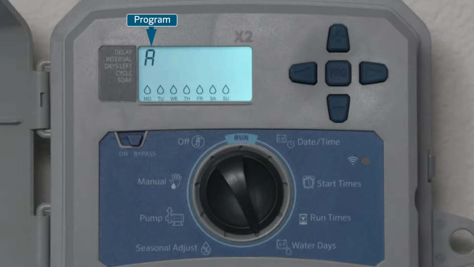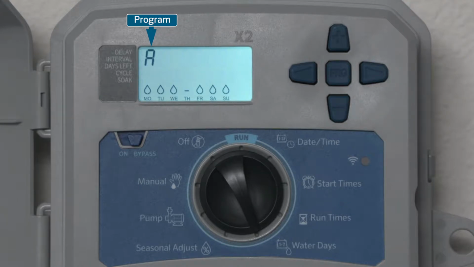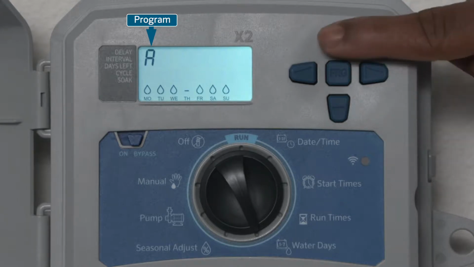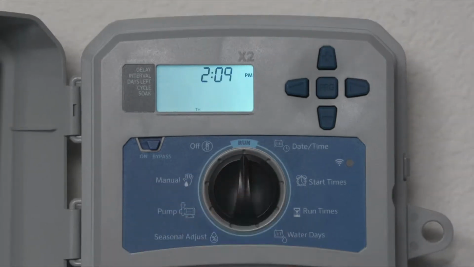We'll press the plus for Monday, Tuesday, and Wednesday. For Thursday, we'll press the minus button, and for the rest of the week, we'll press the plus button. Turn the dial back to run. This completes Program A. Now we are ready to start the process again with Program B.